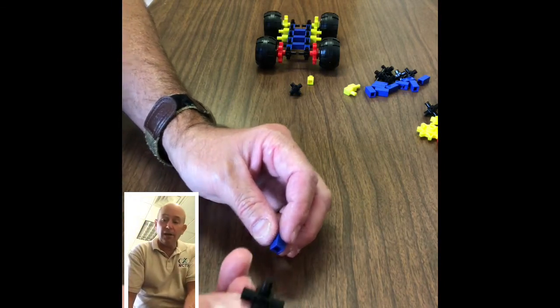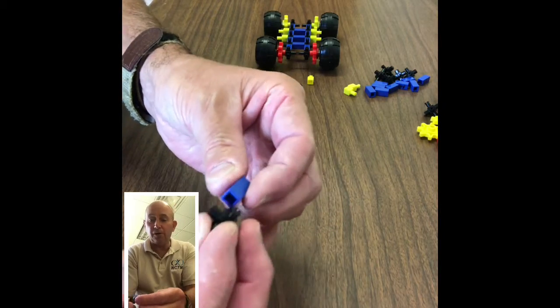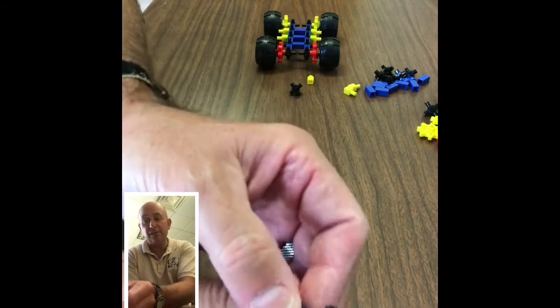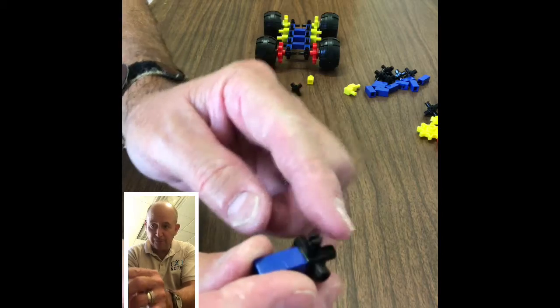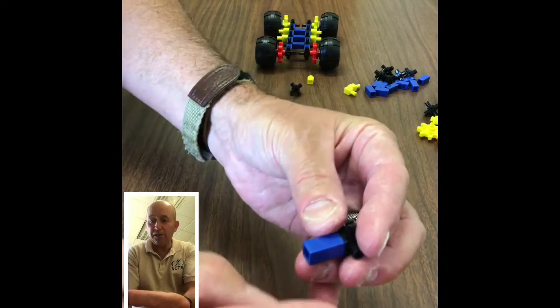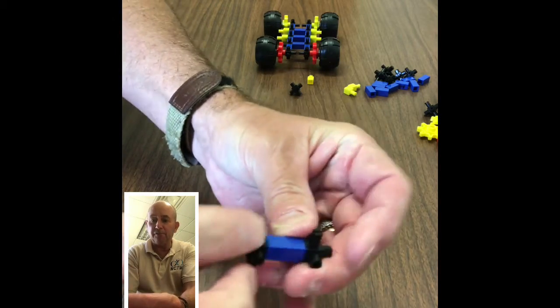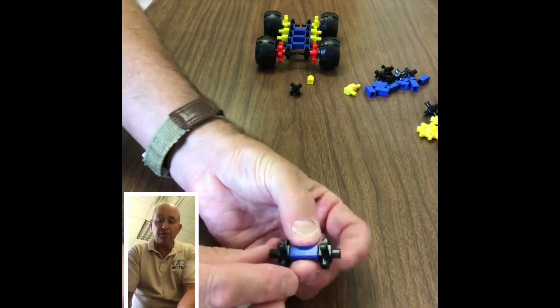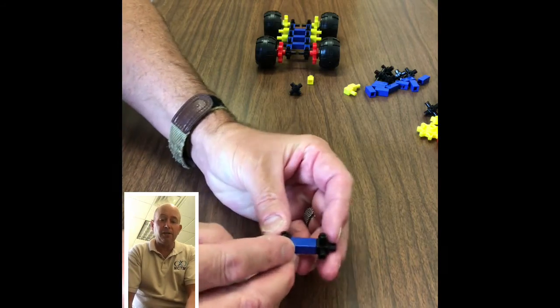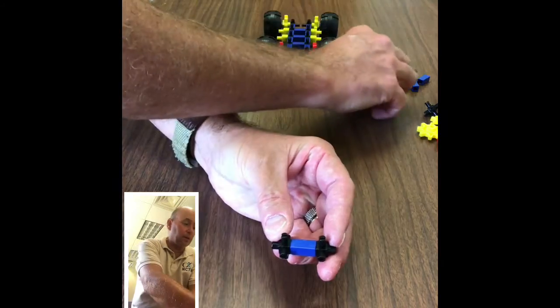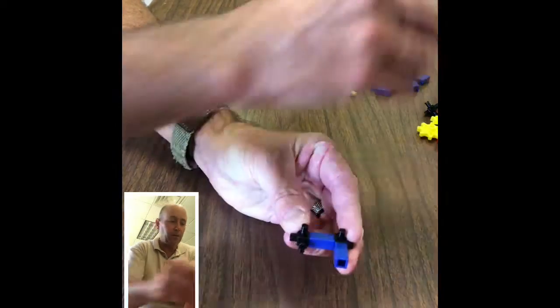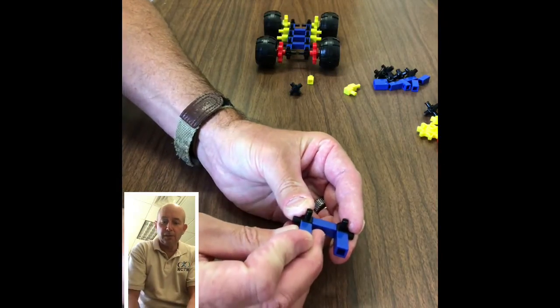So anyways, when you put this on, you're going to put it on so that the split is going to face up. Put another one on the opposite side, and the split faces up. Okay? So now we're going to imagine that we're going to put 2 pillars coming off the front. 1, 2. Okay?